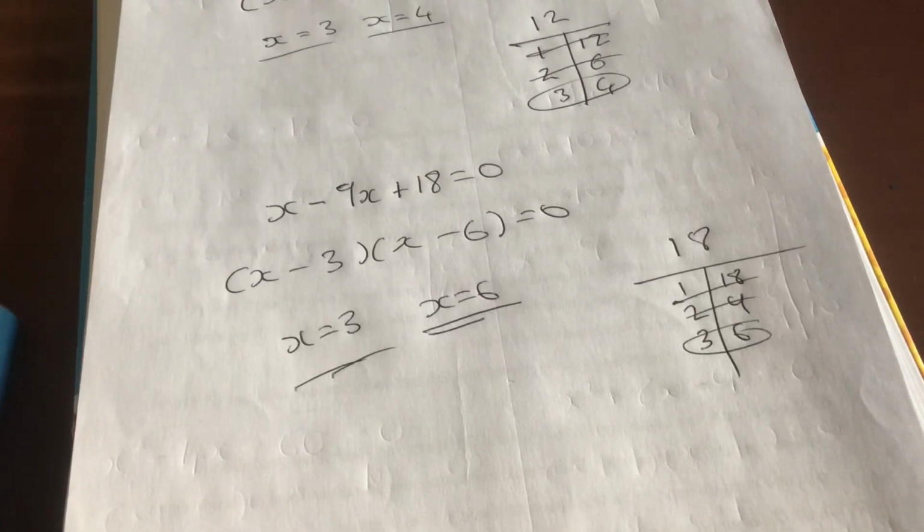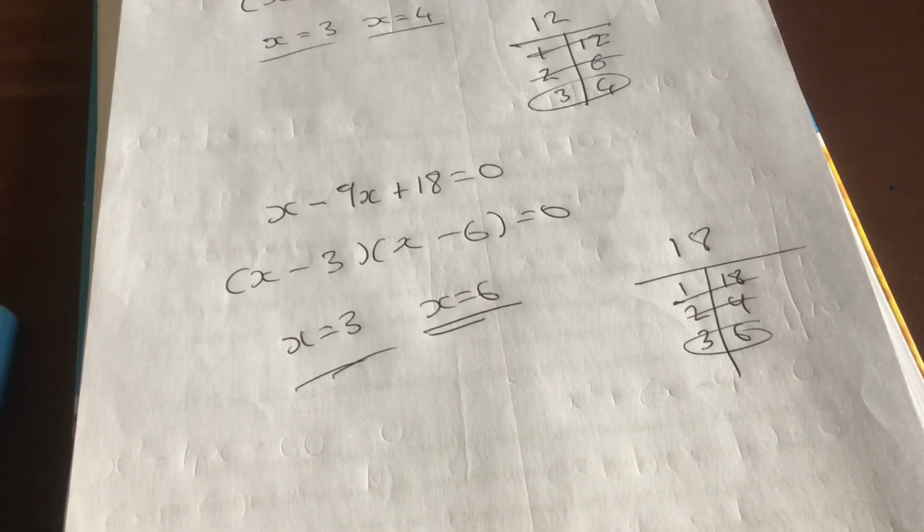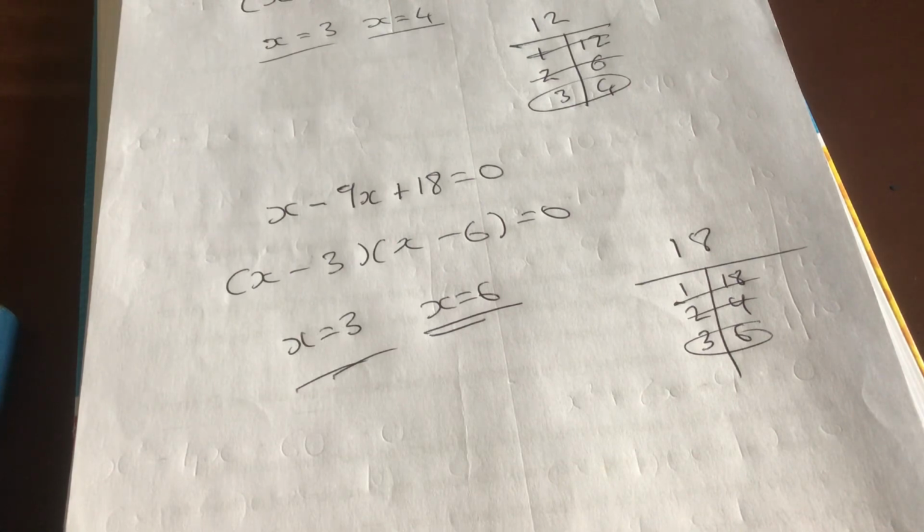Right, we've gone through a lot of examples there and hopefully they're helpful. I'd advise going back through them again and then doing lots of practice.